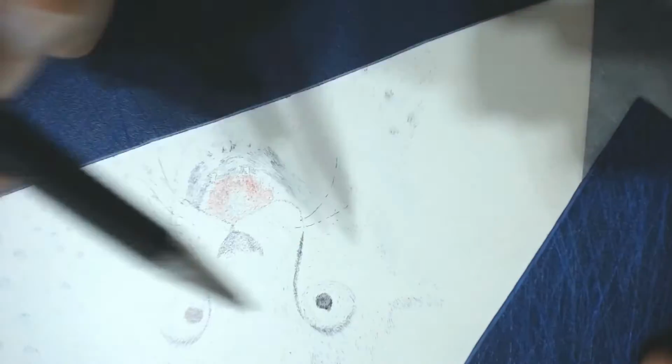And the focal point of the entire drawing will be the head of the cheetah. That's partly why I wanted to begin by drawing the nose, and by defining a few of the major facial elements.